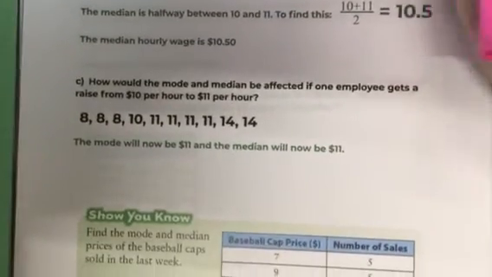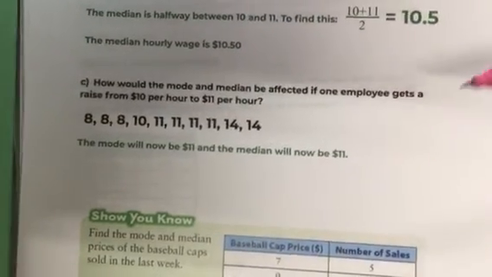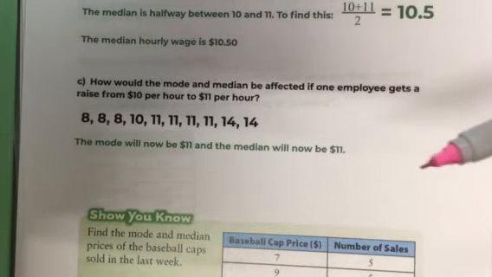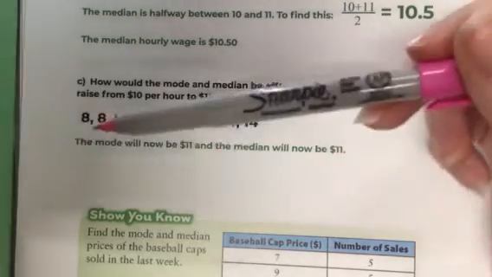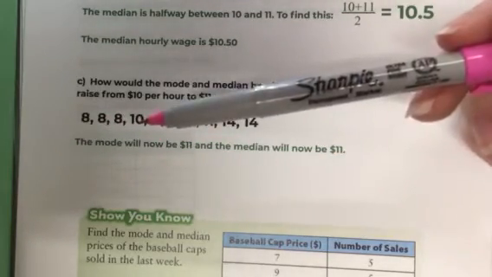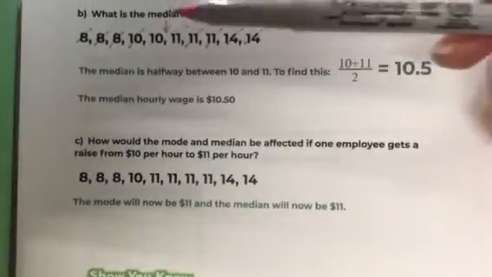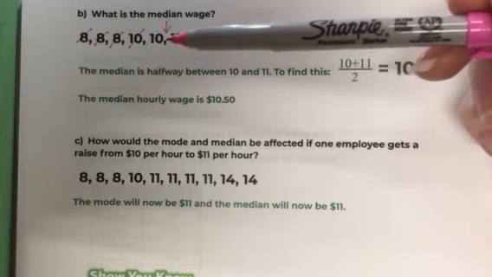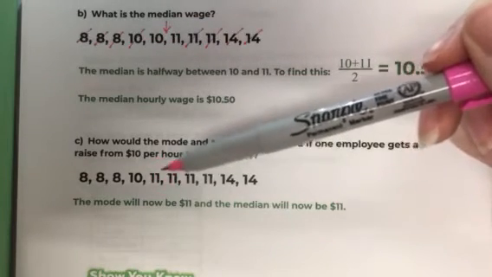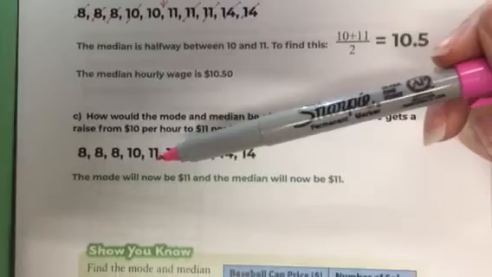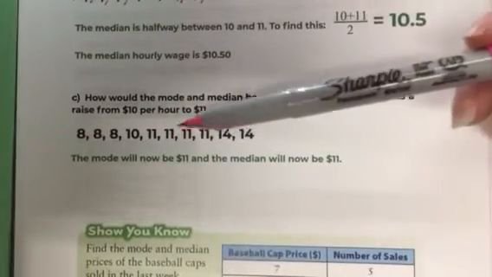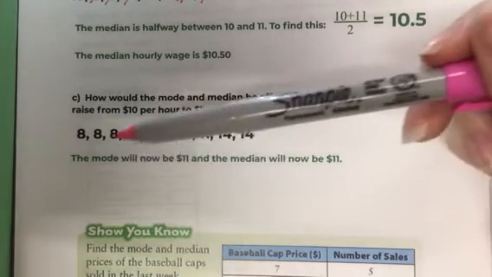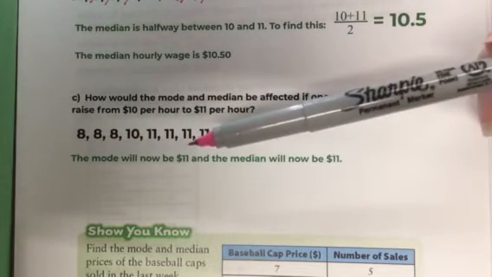So this next question says, how would the mode and the median be affected if one employee gets a raise from $10 per hour to $11 per hour? So what that means for your data values is we used to have 2 $10 values. So this was the original set. So we had to replace this $10 one with an $11. So now there are more $11 than anything else. So the mode is now only the $11 per hour.